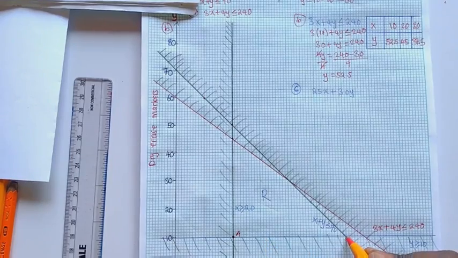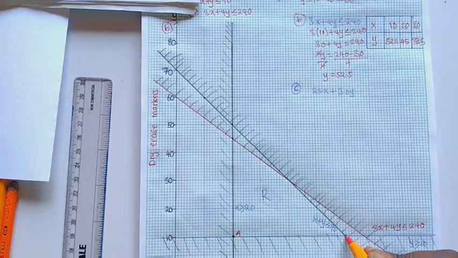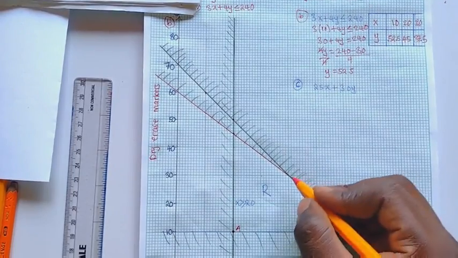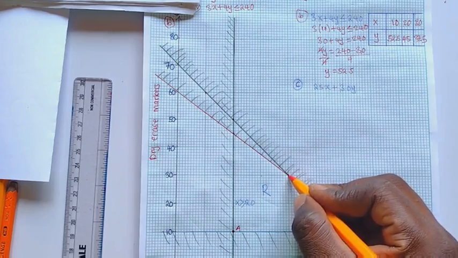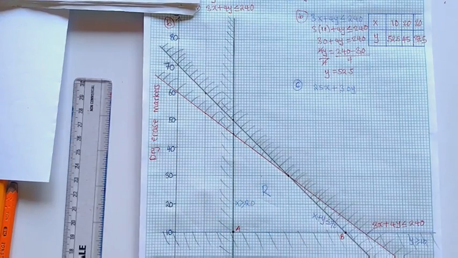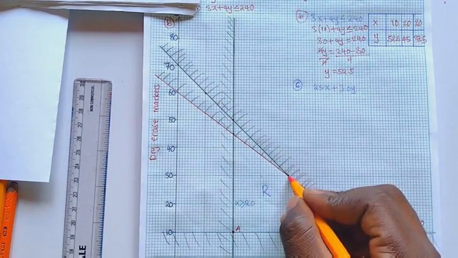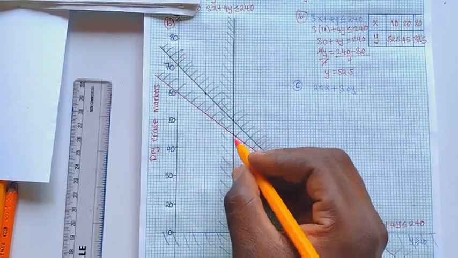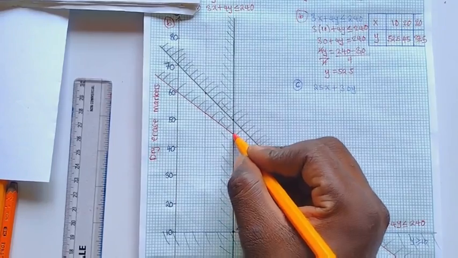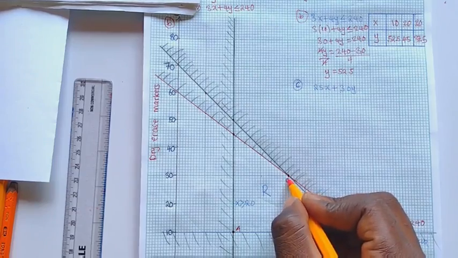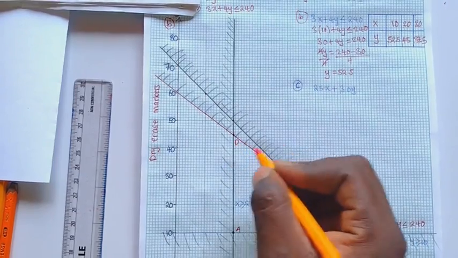It's also been cut right here. So say this is your point B. It's also been cut on this point where these inequalities, you can see this line and this line, are cutting this region right here at this point. Then we also have this point. Okay, so point A, B, C, and we name this D.